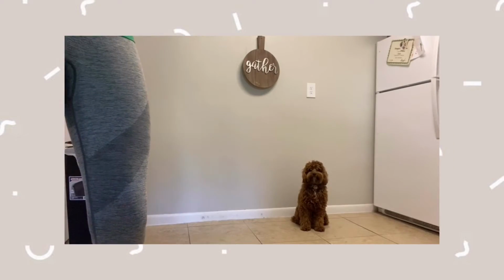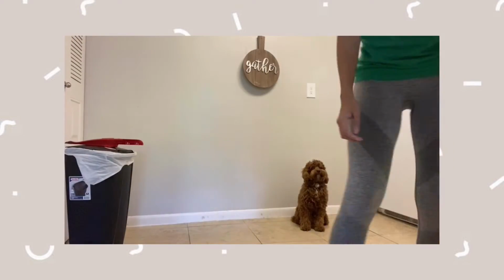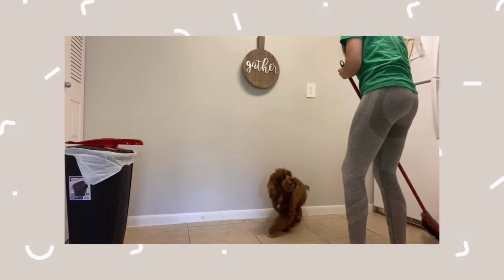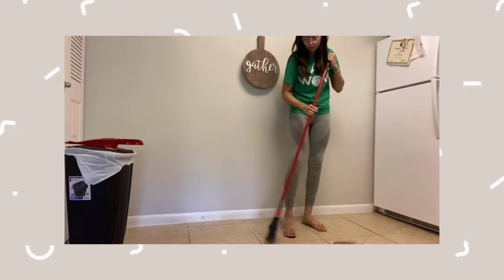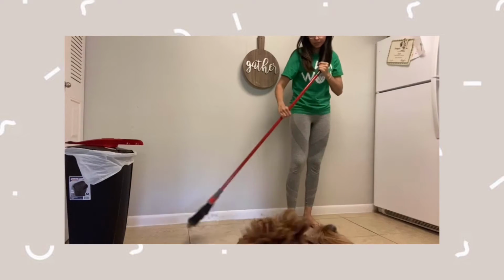Okay guys, so now we're gonna be focusing on sweeping and what sweeping looks like properly. So I am in my kitchen, and I'm just gonna show you a little bit in my kitchen. And I'm gonna show you first the wrong way to sweep. So what's wrong here? We have my dog, we need to get her out of the way or else she's gonna be moving around the dirt everywhere.